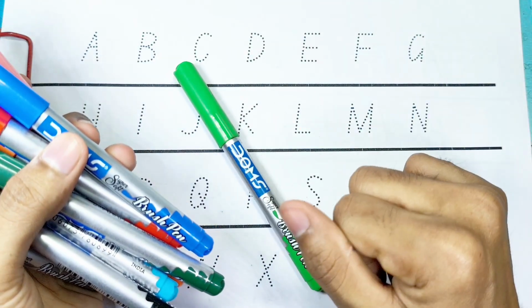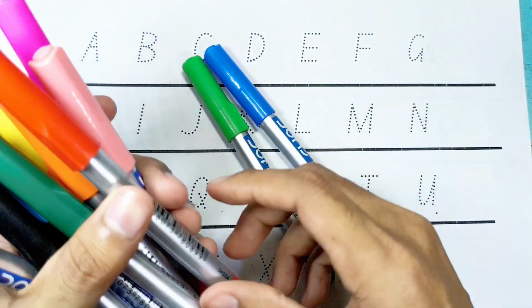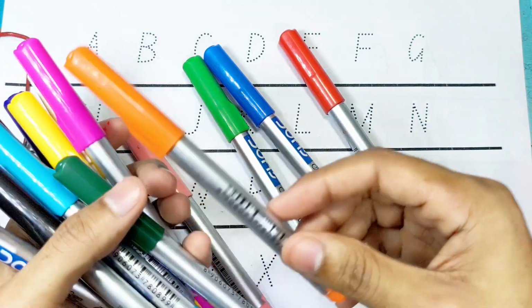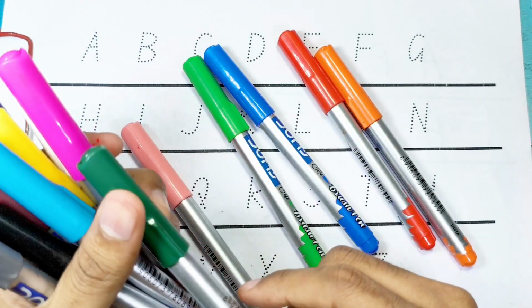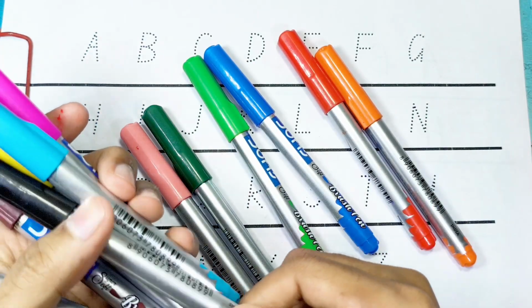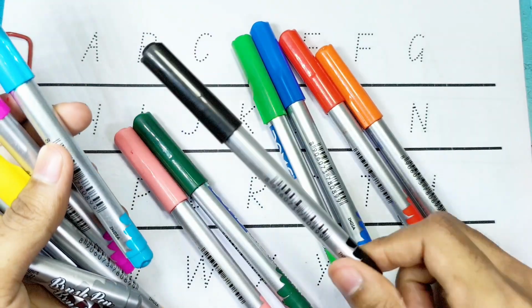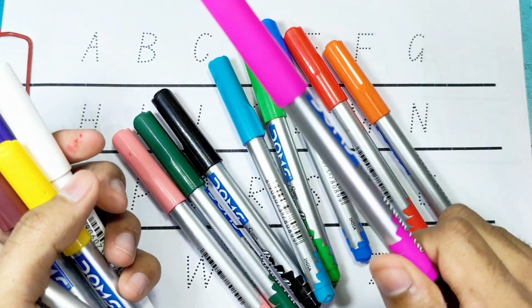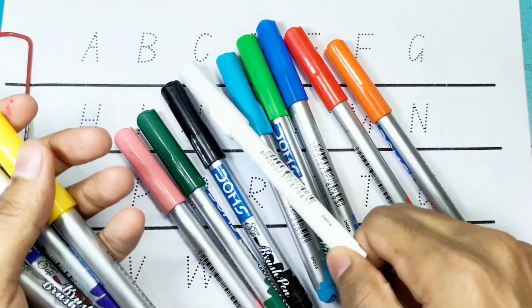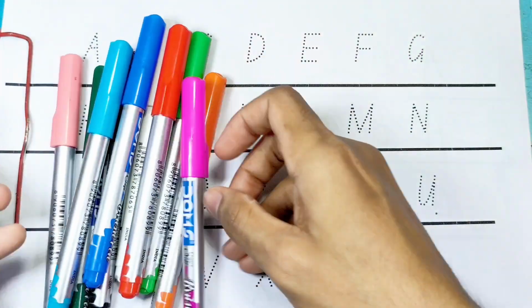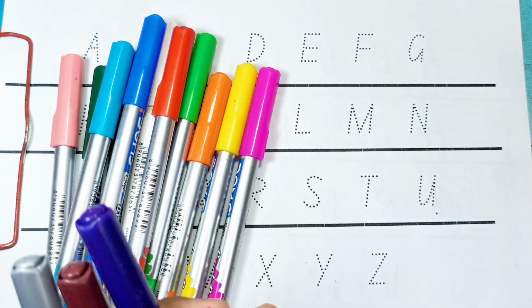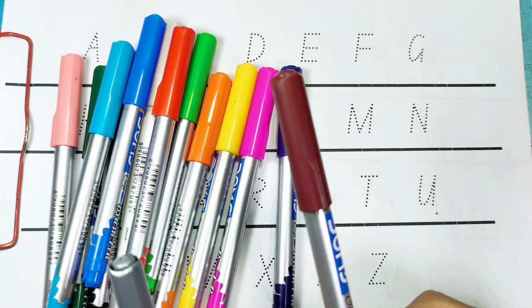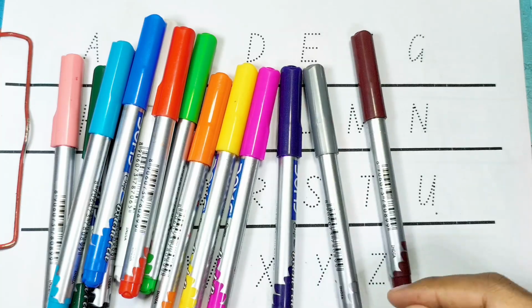Opening colors. Yes, light green color. The next one is blue color, red color, light pink color. Yes, orange color. Kids, the next one is dark green color, black color, sky blue color. Stay with us. Dark pink color, white color. Kids, the next one is yellow color, Persian blue color. Yes, brown color. And the last one is silver color.